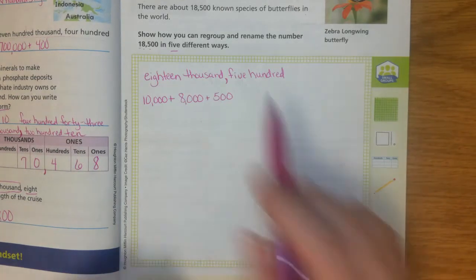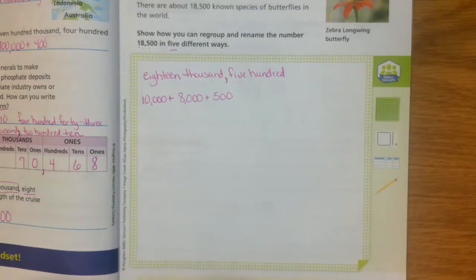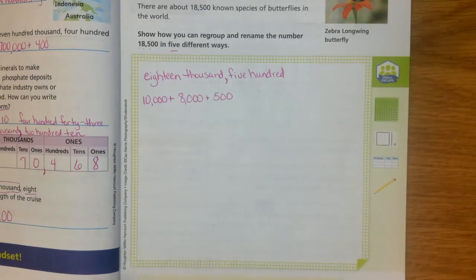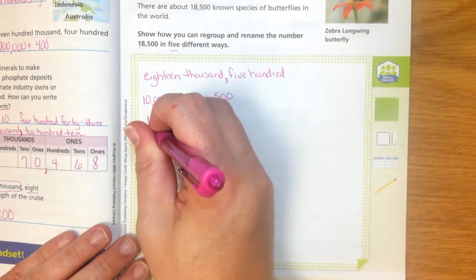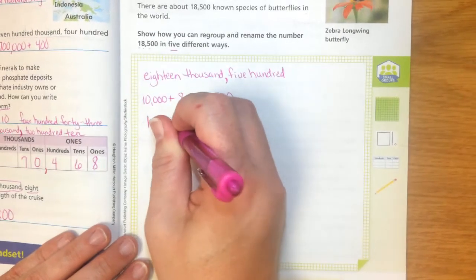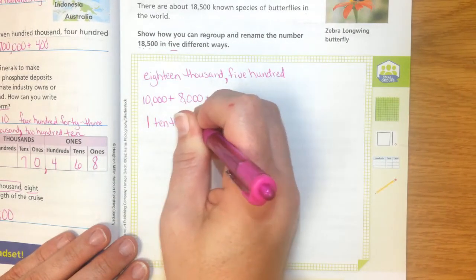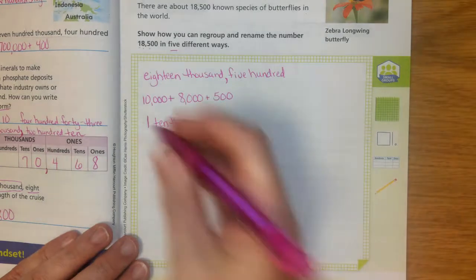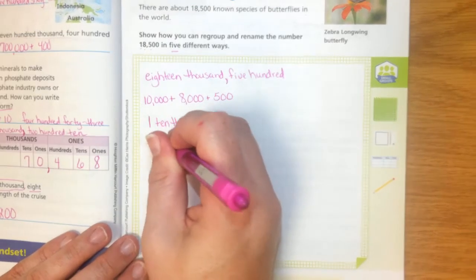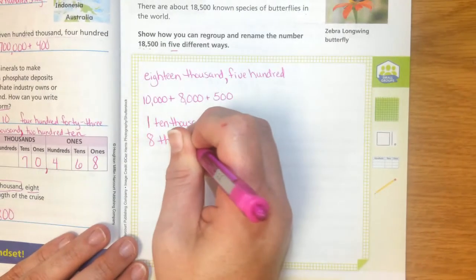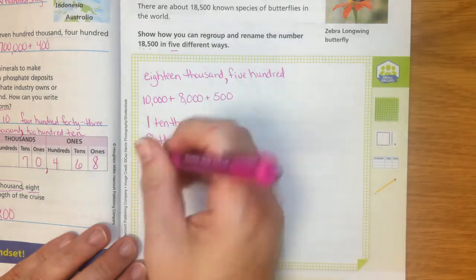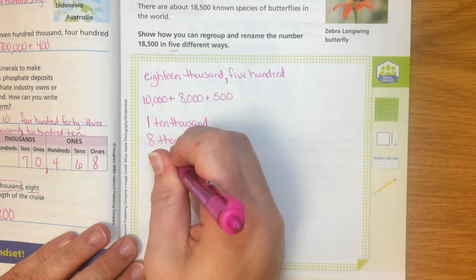Another way that I could regroup and rename this number is using my unit form. Now it's very similar to expanded form, but it's telling how much I have in each unit. So I have 1 10,000. I have 8 thousands. And I have 5 hundreds.